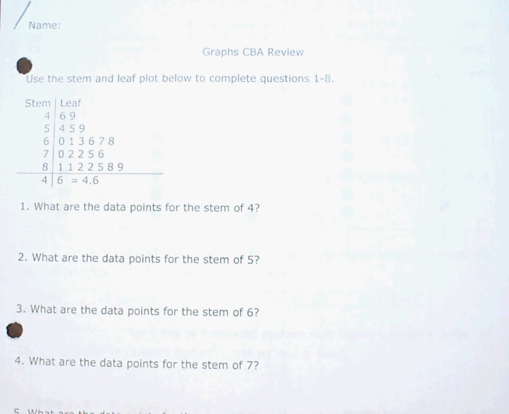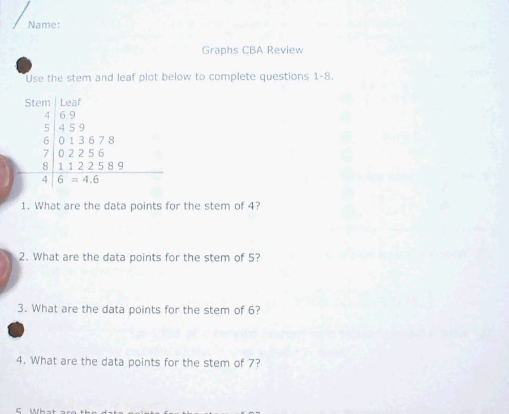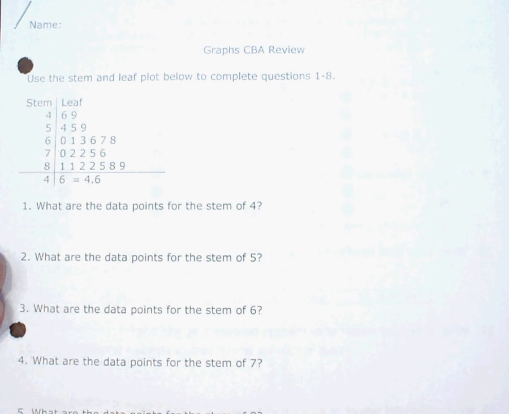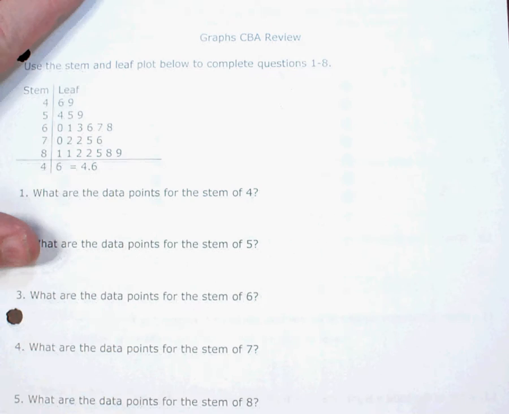Alright, so for this first section we are dealing with a stem and leaf. I'm going to skip number 1 and do number 2 and number 3, because that will help us do number 6 and number 7, and then I'm going to skip down and do number 6. So that way you'll at least kind of have a starting point for those. So I'm going to skip number 1.